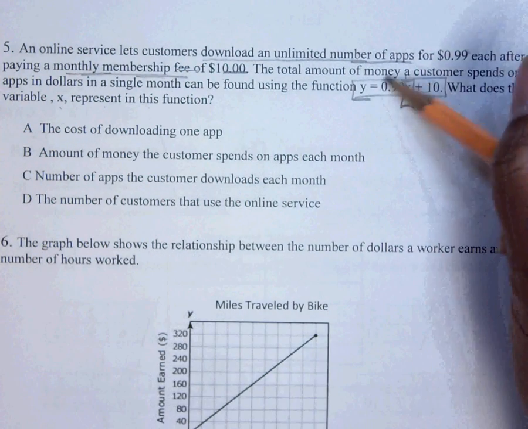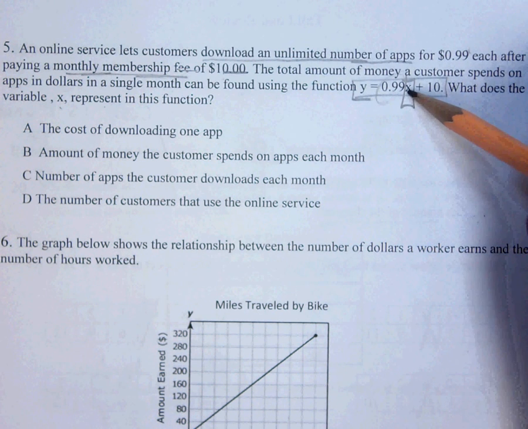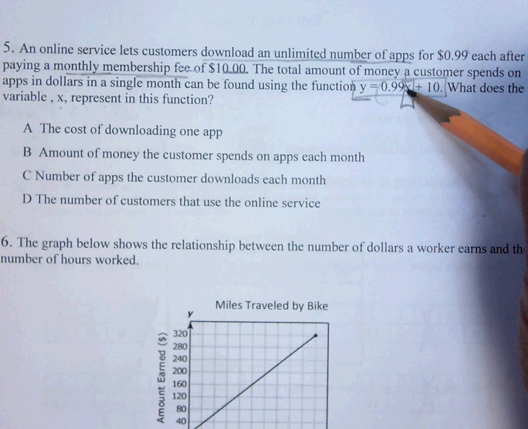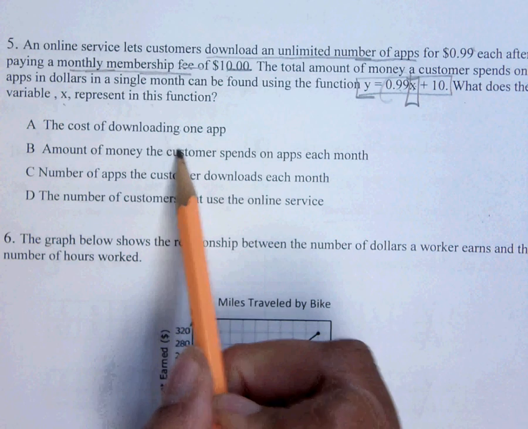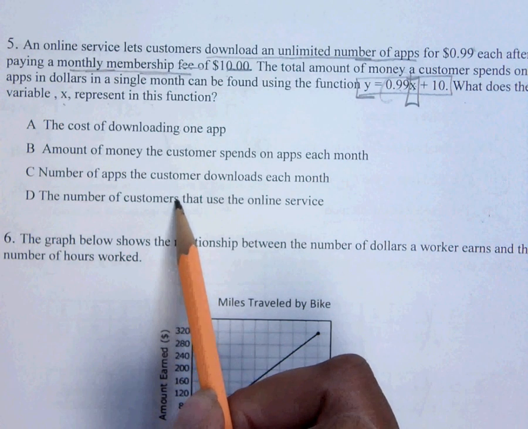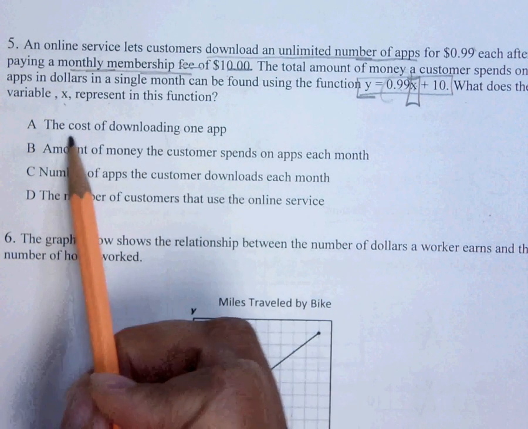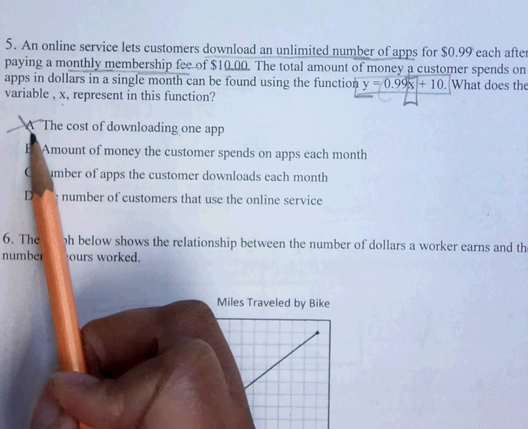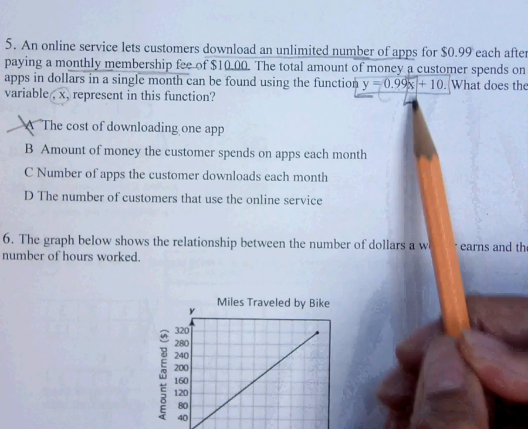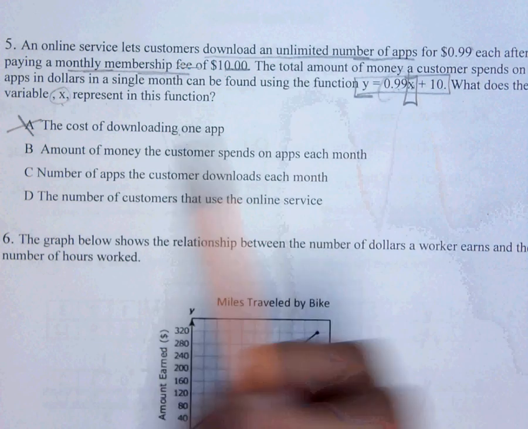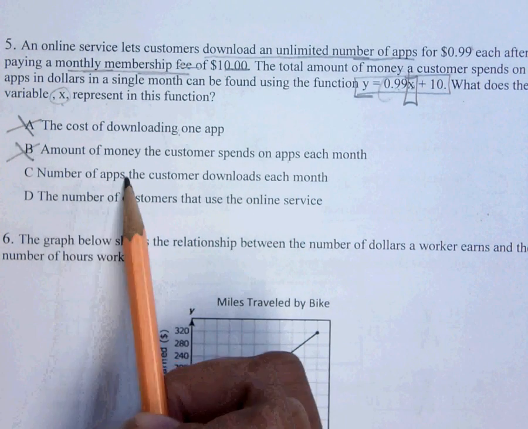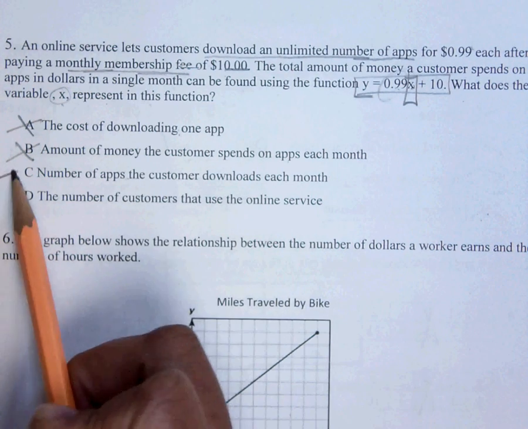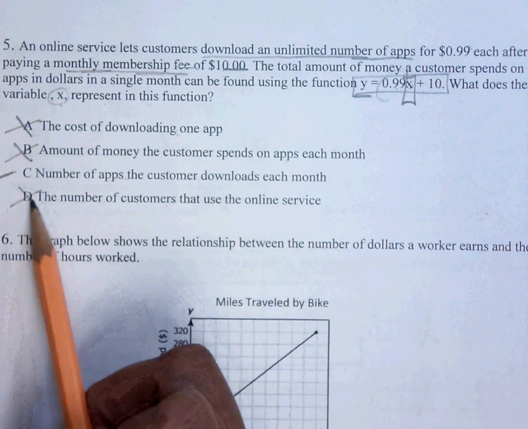So if 99 cents is going to represent what I'm downloading, what does x represent? It should represent however many apps I'm going to download, because I'm going to pay 99 cents for each one. So which one of my answer choices says the number of apps? The cost of downloading? No, because it wants to know x, and x is next to 99. The amount of money the customer spends? No. The number of apps the customer downloads each month? The number of customers? No. The answer is C.